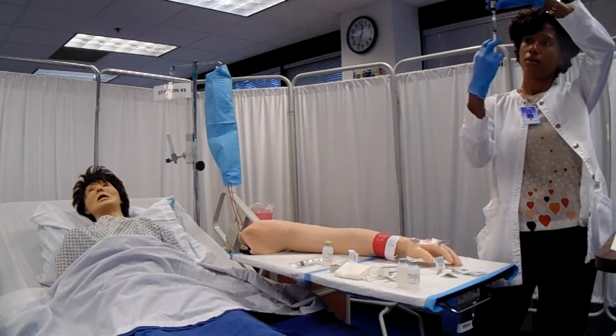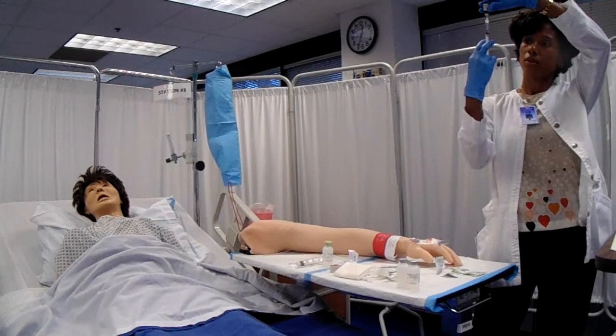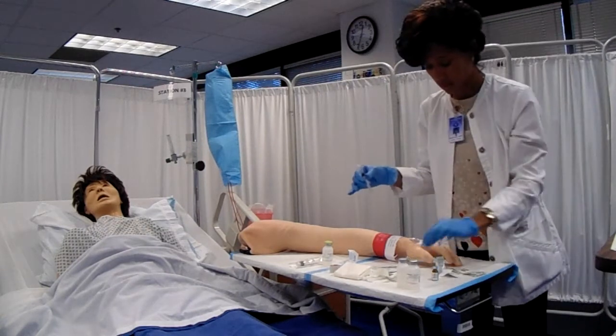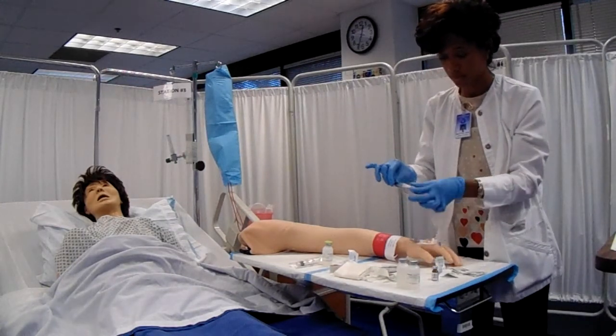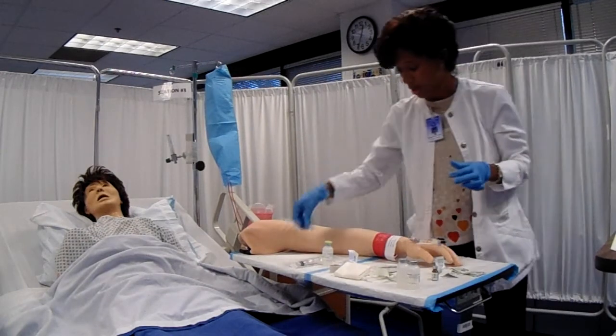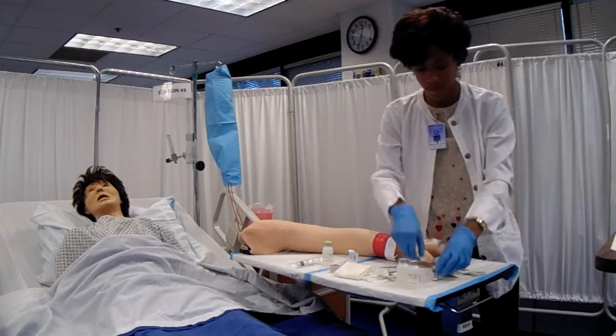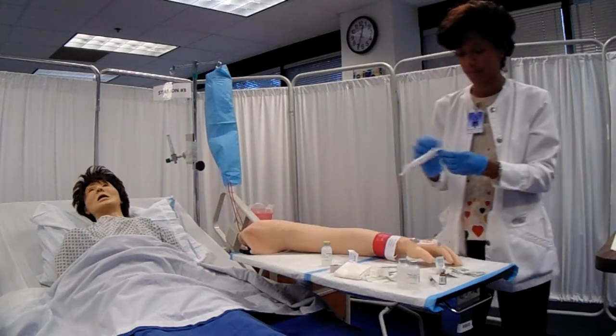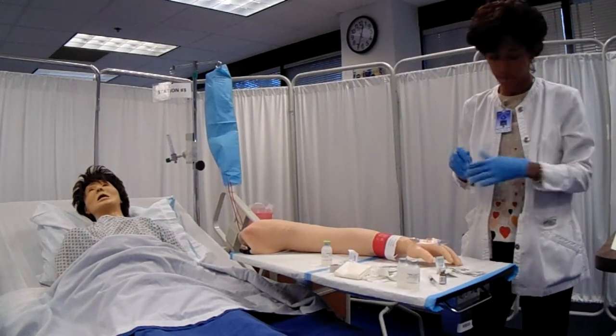Okay. Pulled up 2 mLs. I'm going to recap. Again, it's a blunt needle, so I can recap. And now I'm going to pull up my flush.